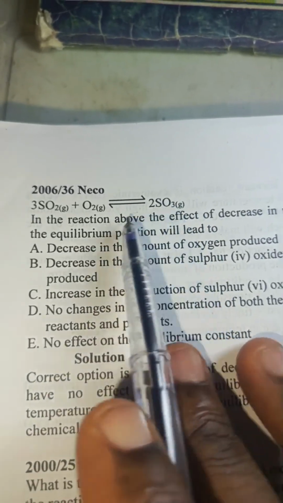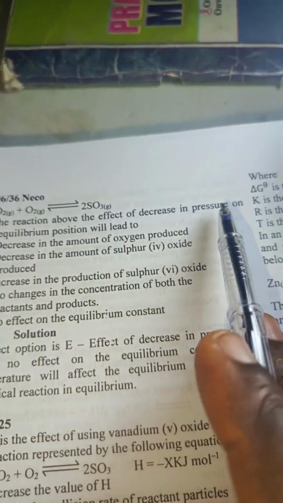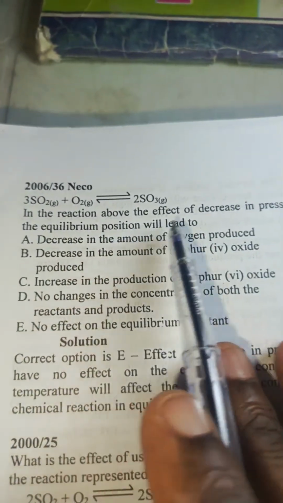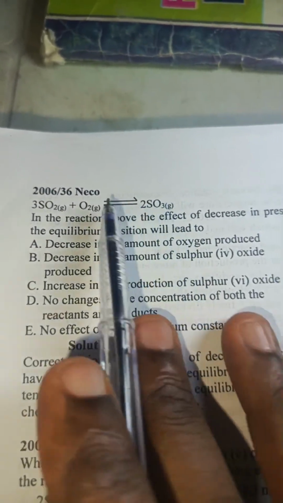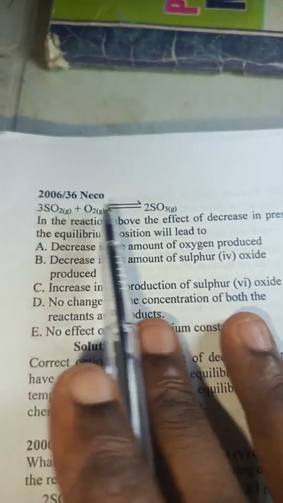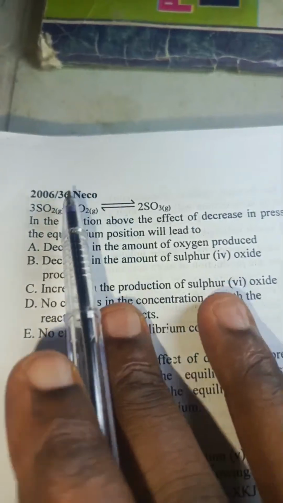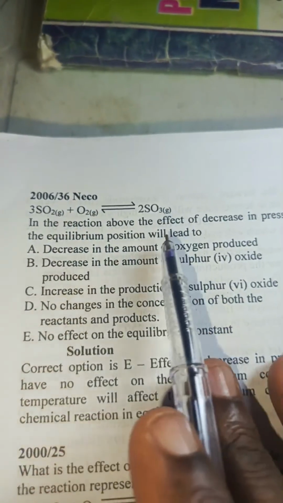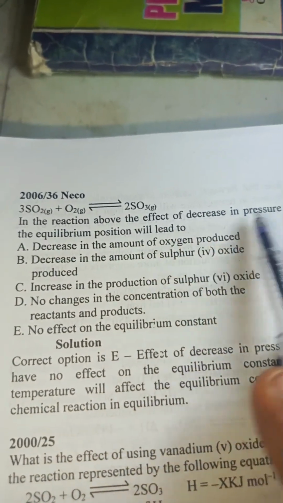Now in the reaction above, the effect of decrease in pressure on the equilibrium position will lead to, now we increase pressure, it will favor this place. If we now decrease pressure, it will favor this side. Increase pressure favor this side, decrease in pressure will favor this side. Okay, so what do we now do? They now said in the reaction above, effect of decrease in pressure, it favors this side.